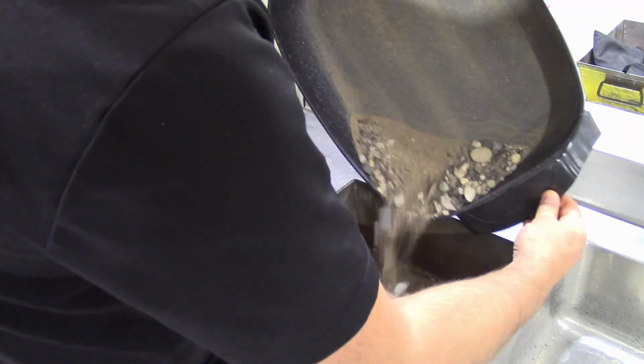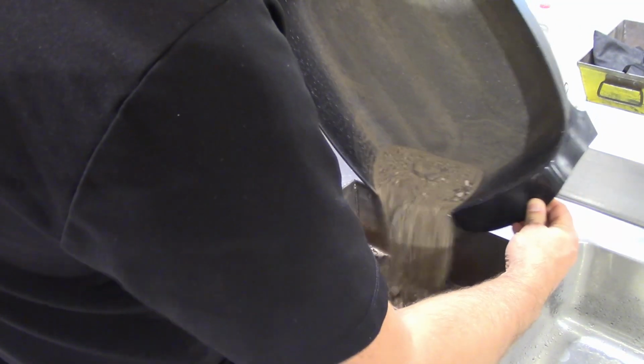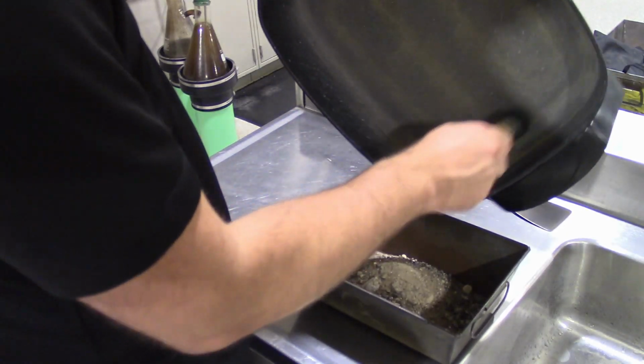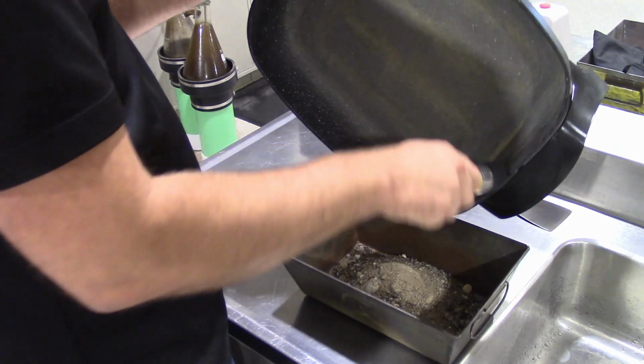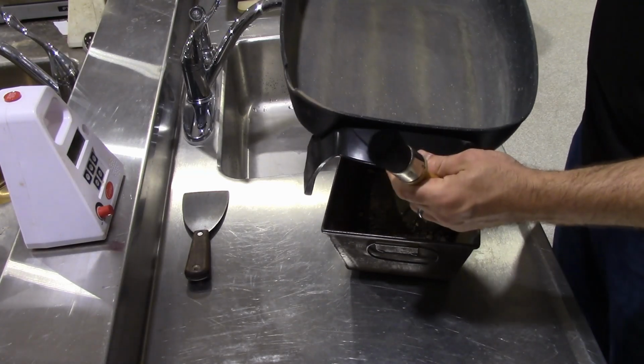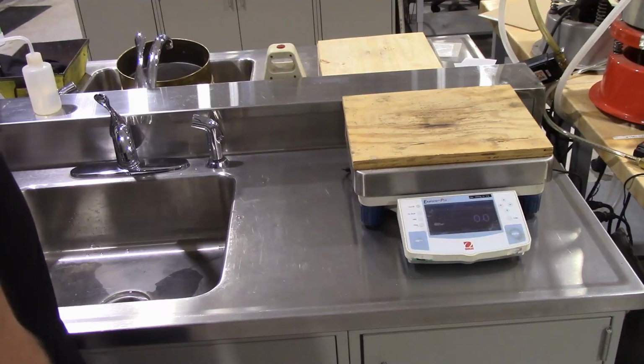If a skillet was utilized to dry the material, transfer all material back into the sample pan. Use a brush to ensure that the entire sample is transferred. Once the sample has cooled enough to be handled, place the sample on a scale to take your final measurements.